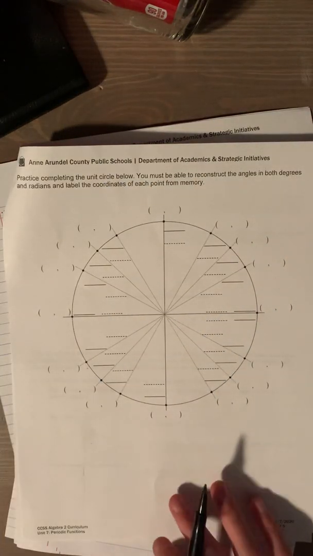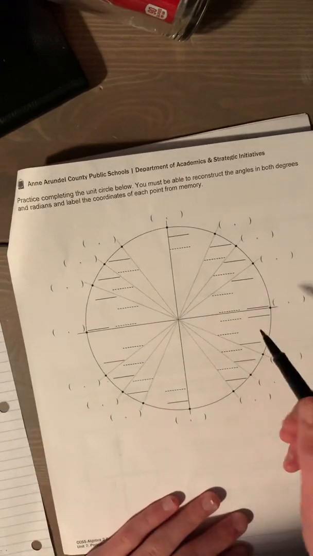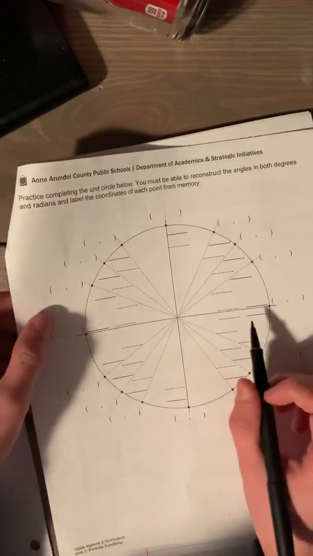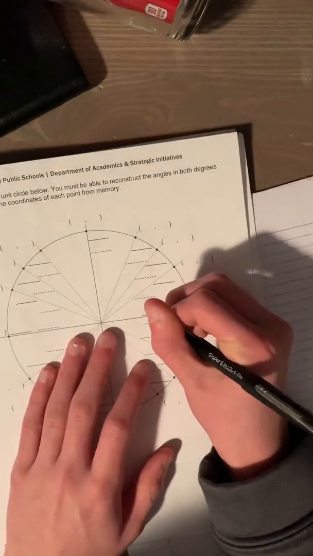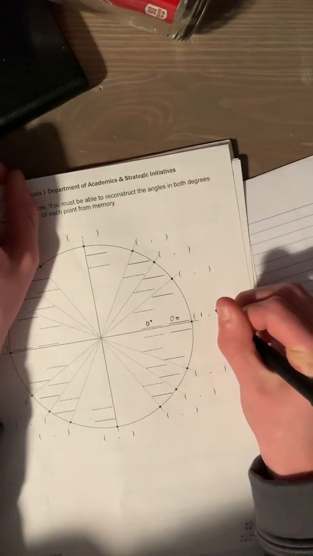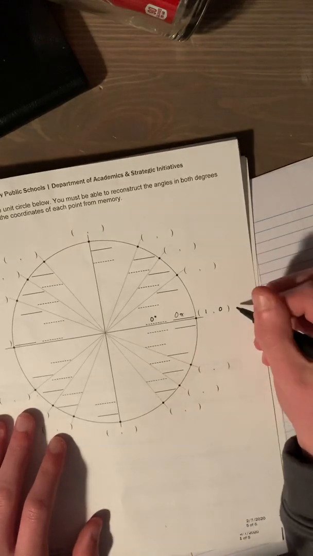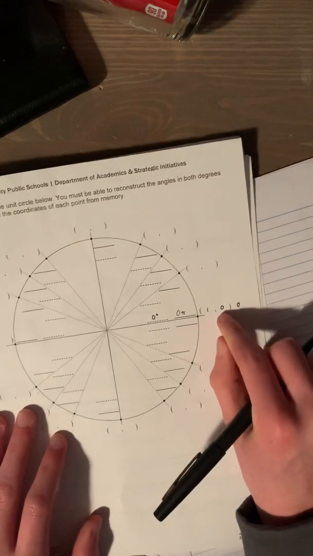So essentially, for this to work, you just have to memorize these rules. All you have to memorize is the first part of the unit circle. So we know that this is 0 degrees, which means it's 0 pi radians. And I believe it's 1, 0, okay. So that means the tangent value would be 0, because tangent is y over x.